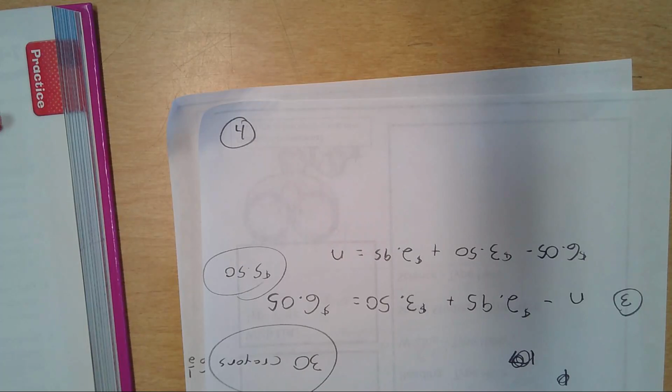Okay, I think I know the answer. Number 5 could be fun, but as you could probably guess, that's going to take some time. I think I got number 4 right.